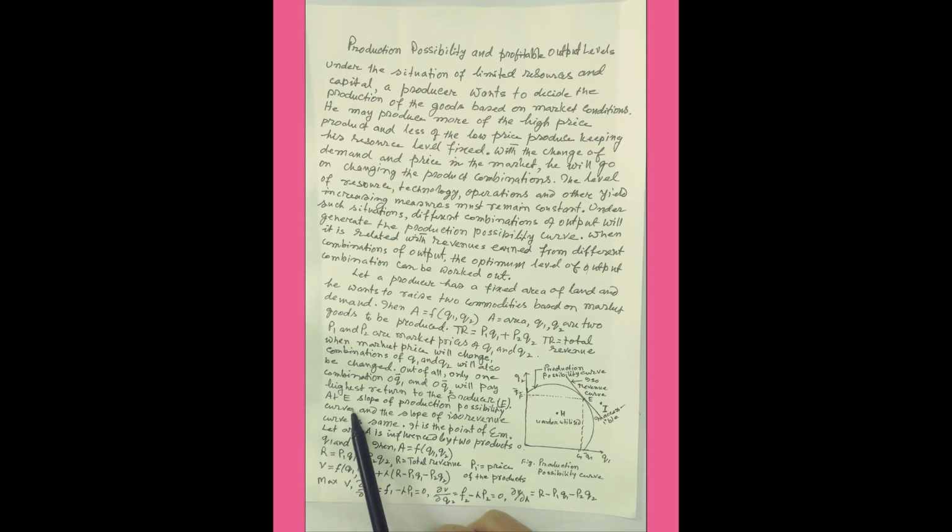Now what is at E: the slope of the production possibility curve and the slope of the ISO revenue curve are the same.